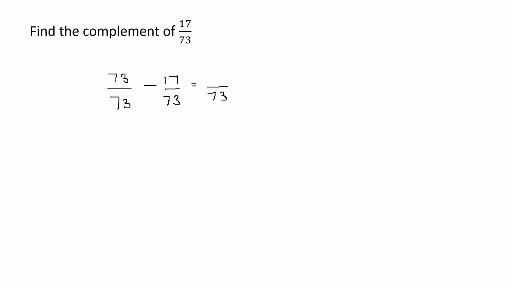So I'm going to work out 73, take away 17. You may want to do this mentally, you may want to use a written method. And that will give me 56. So the complement of 17 over 73 is 56 over 73.